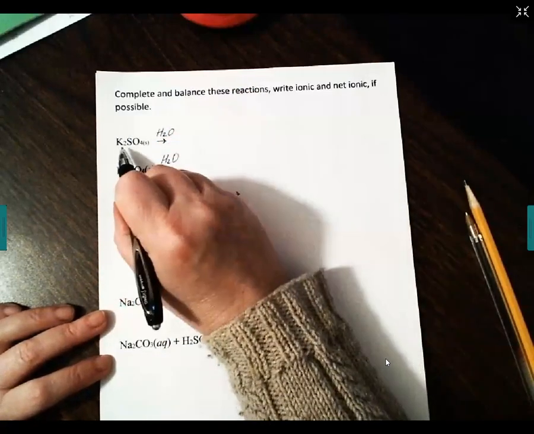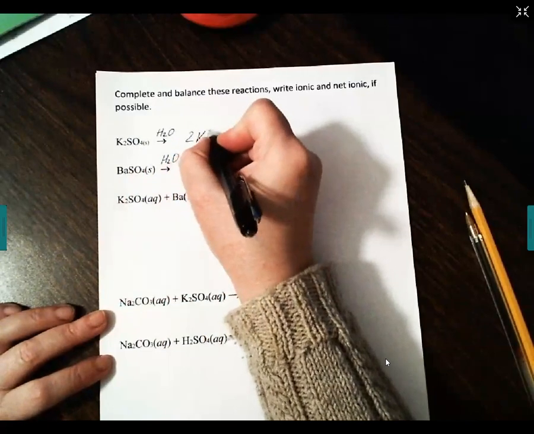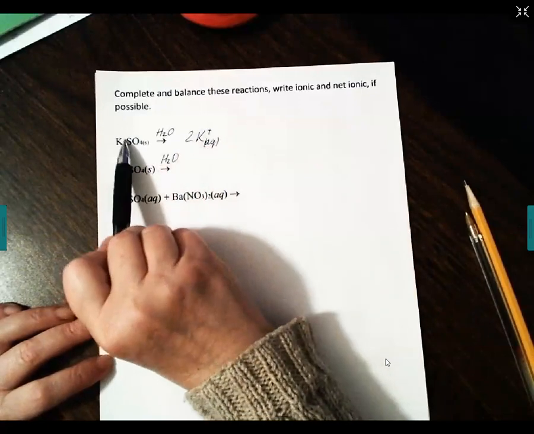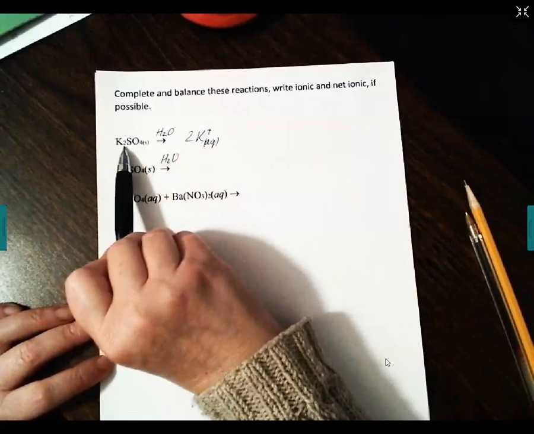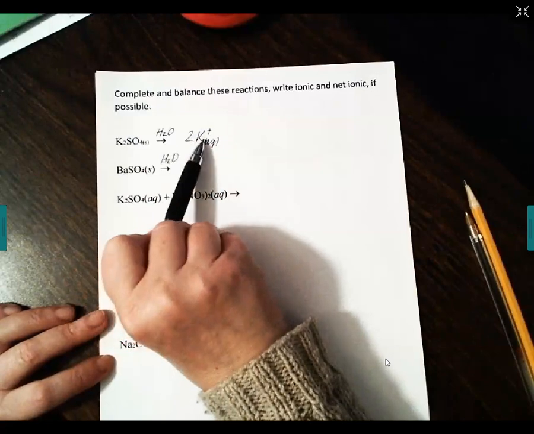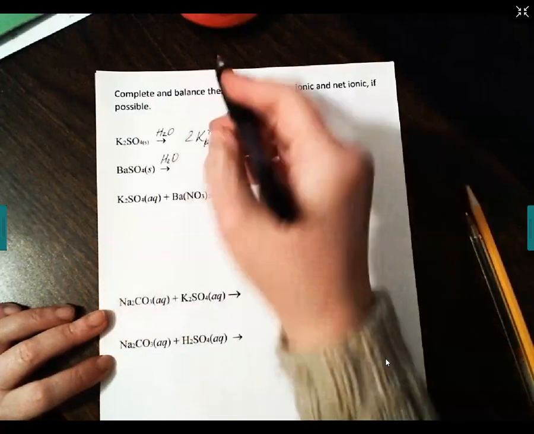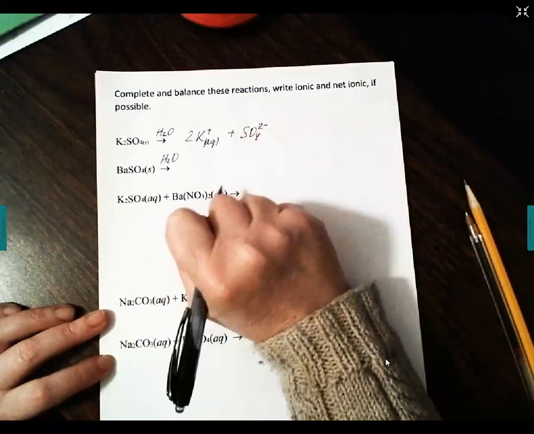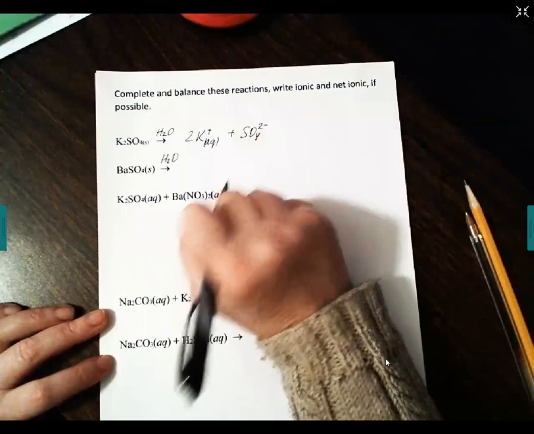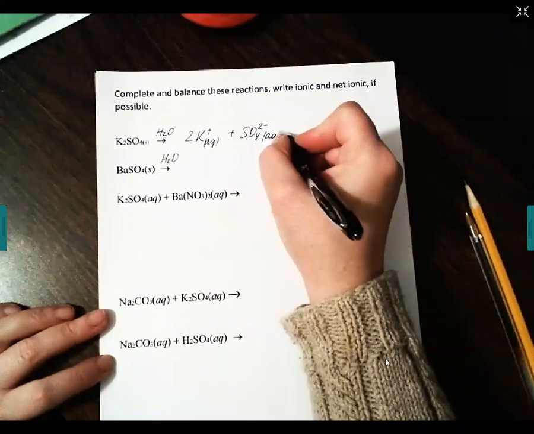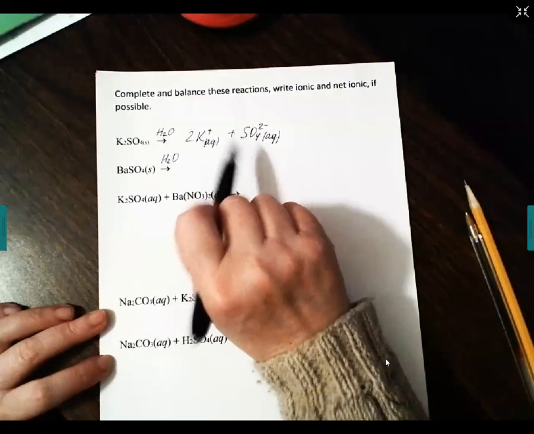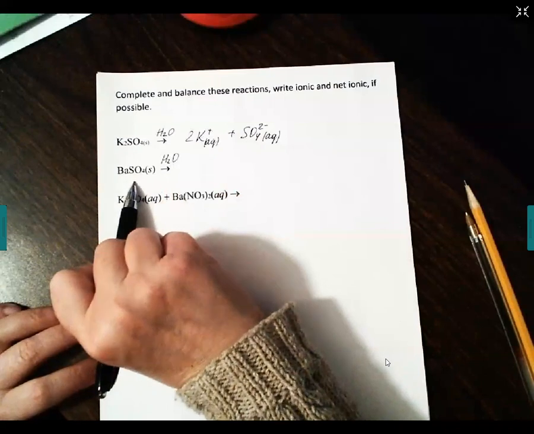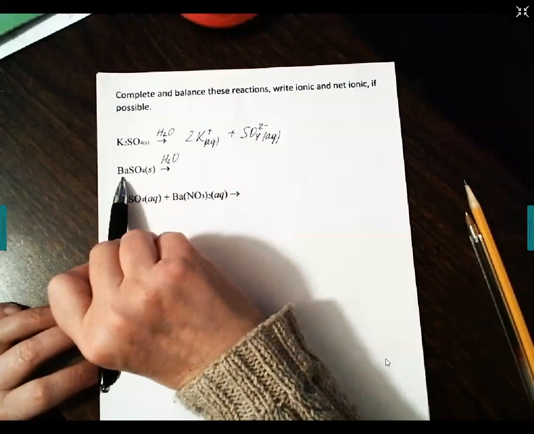So we'll get 2K+ (aq), right? Because this subscript 2 comes in front of the symbol of the cation. Plus the polyatomic ion sulfate, and we know its charge is 2-. And don't forget that we don't break polyatomic ions. Polyatomic ions stay intact.